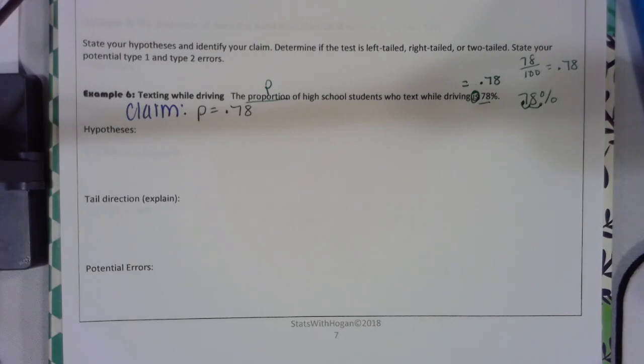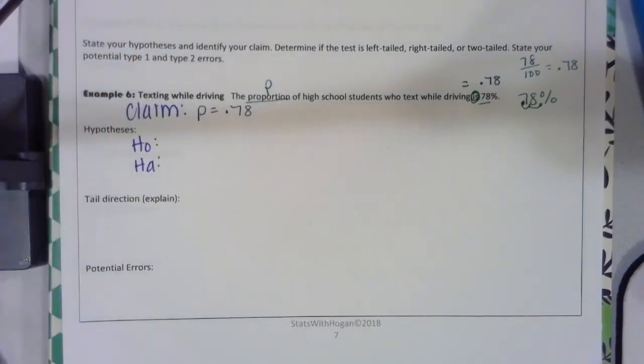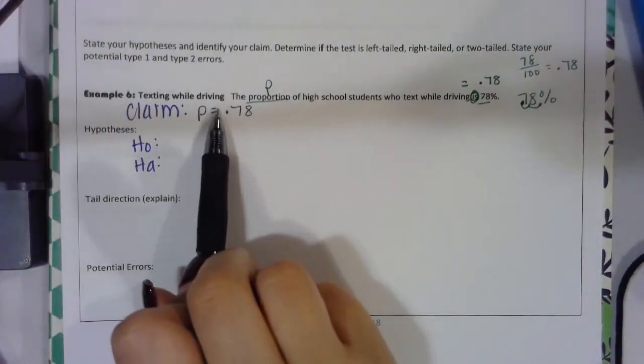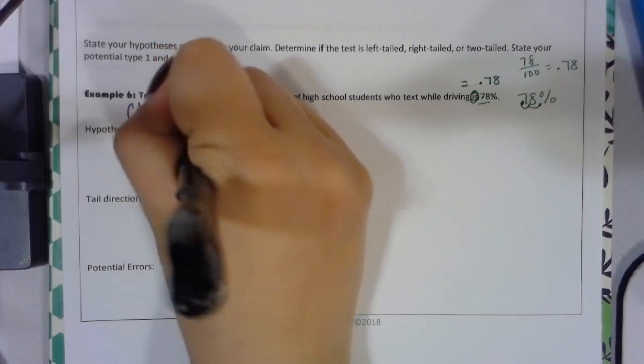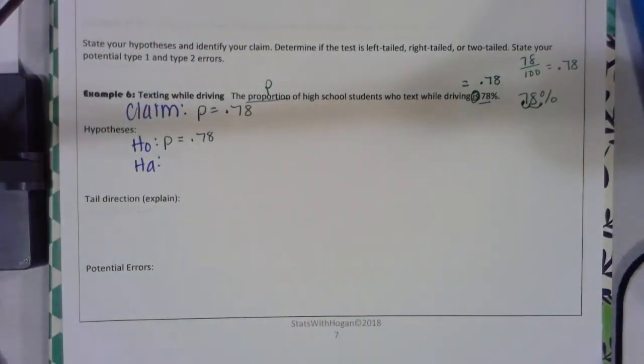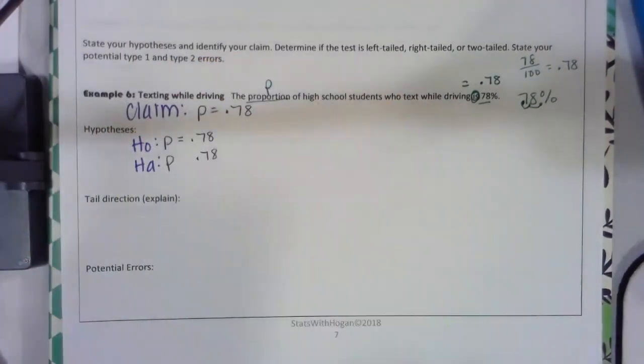Now once you have that claim, now you need to state your null hypothesis and your alternative hypothesis. So using your claim, once you have your claim written down, this part is easier because you have to say, okay, is there equality in my claim? If your answer is yes, then you put this in your null hypothesis. In this case, we have a yes, so we're going to put this in the null. And then to do your alternative hypothesis, it's still that same P equals 0.78. The only thing is the opposite of being equal to something is not being equal to that thing. So now we've stated both of these.